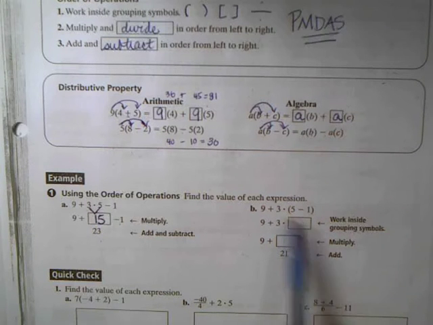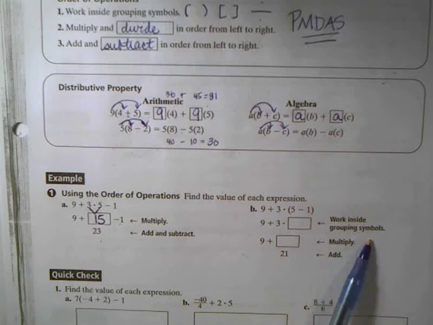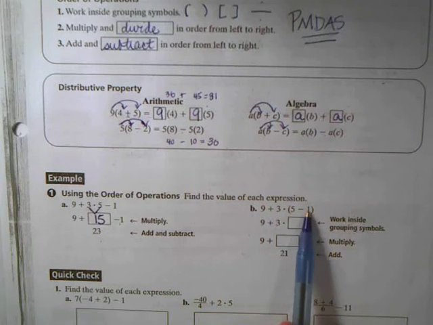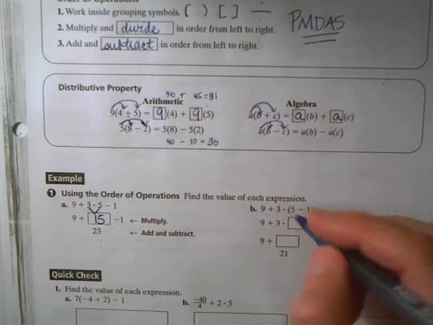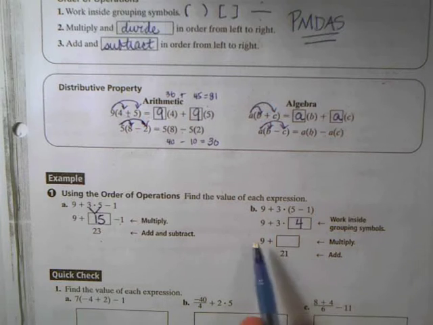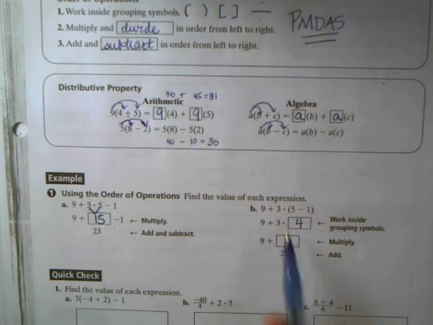Instead of multiplying first, I need to work inside the grouping symbols. So I have 9 plus 3 times the quantity 5 minus 1. 5 minus 1 is 4. Okay? Then after I've done that, I have 9 plus 3 times 4.